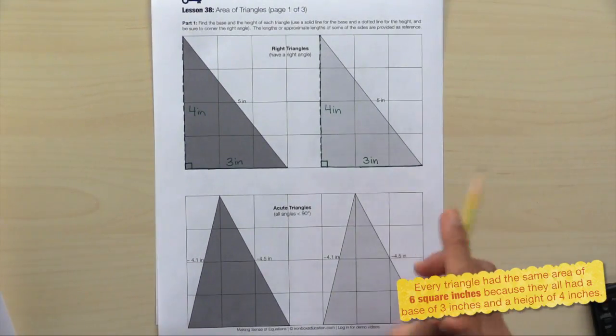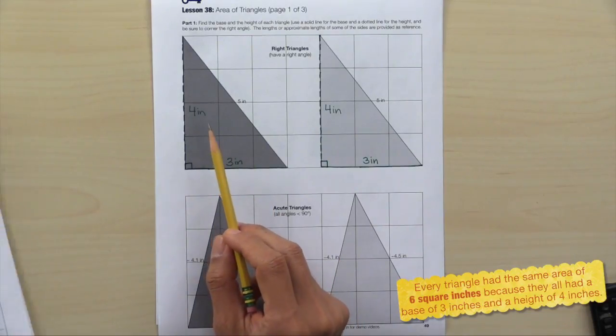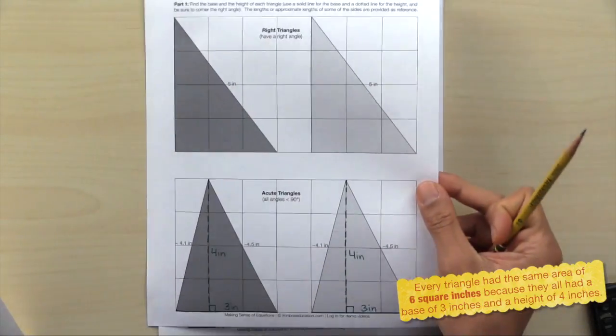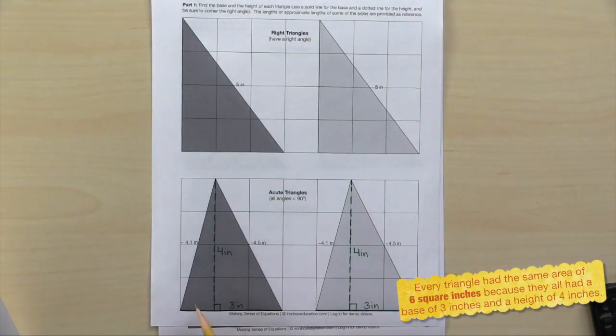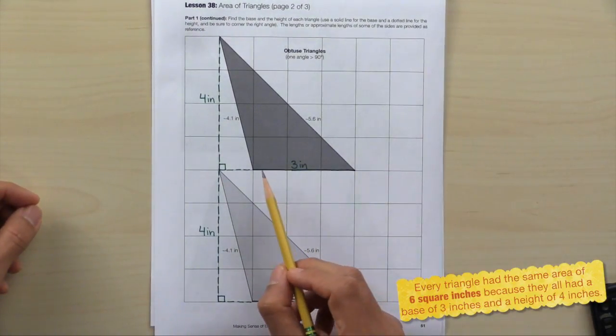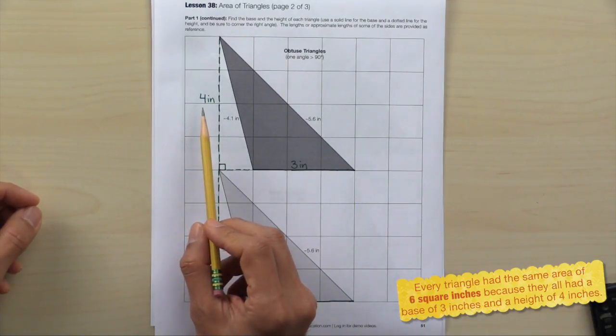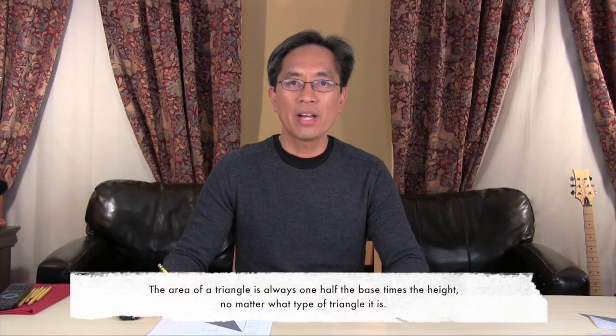Here is a right triangle with a base of 3 inches and a height of 4 inches. Here is the acute triangle with a base of 3 inches and a height of 4 inches. And here is the obtuse triangle with a base of 3 inches and a height of 4 inches. So remember, the area of a triangle is always 1/2 the base times the height, no matter what type of triangle it is.